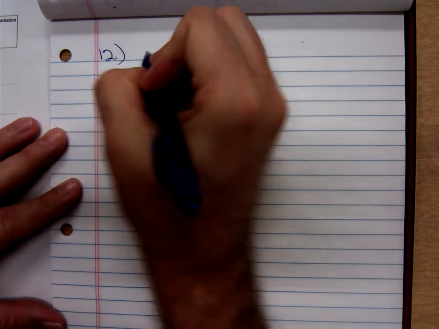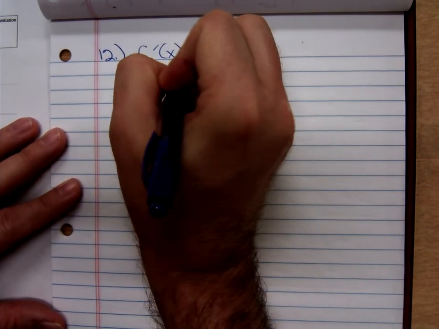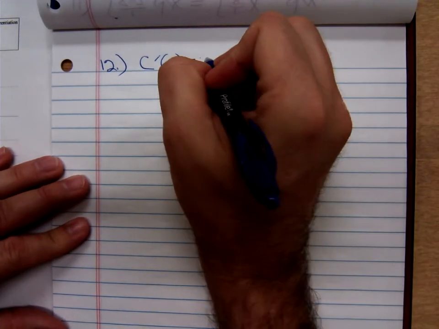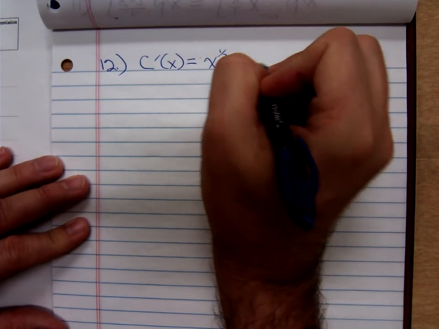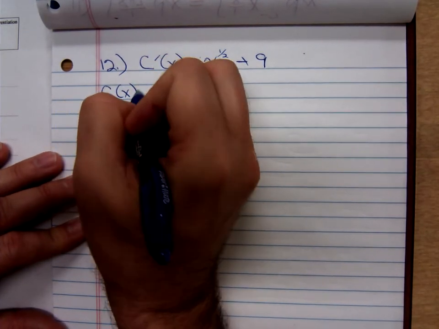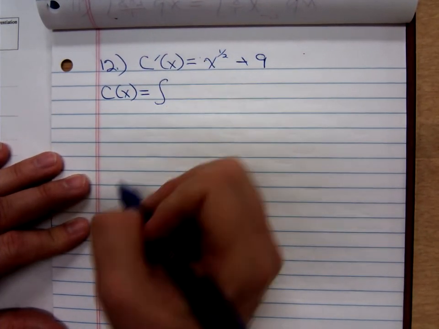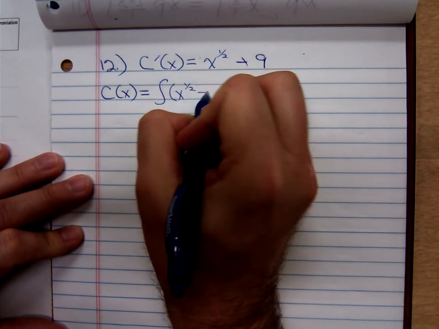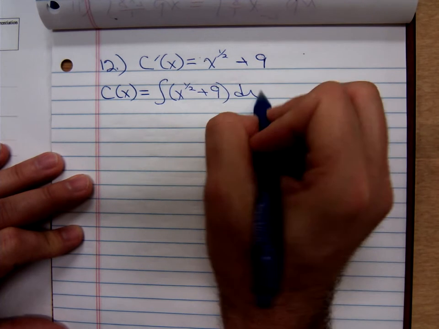They give us the cost function's derivative. The marginal cost function is x to the 1/2 plus 9. So we're going to go back to the cost function. To go backwards, we have to anti-differentiate x to the 1/2 plus 9 in terms of x.